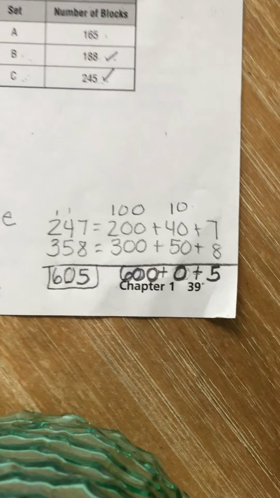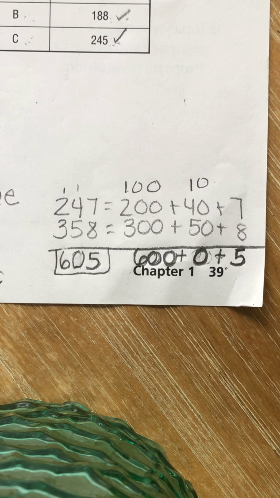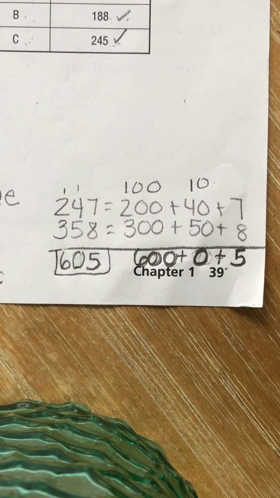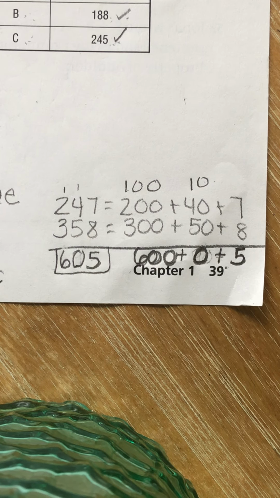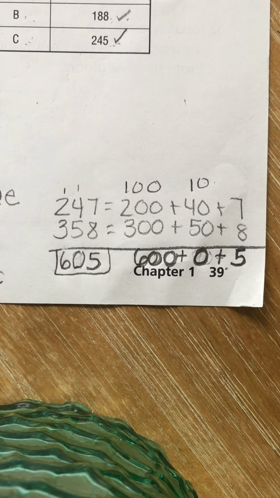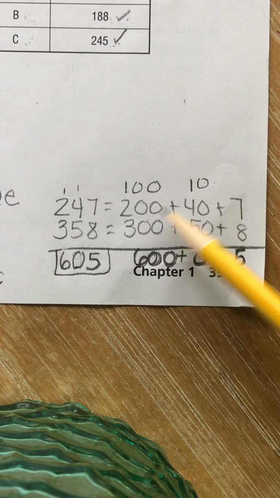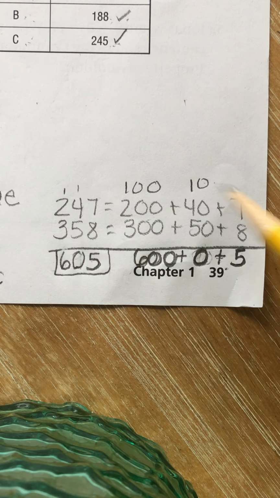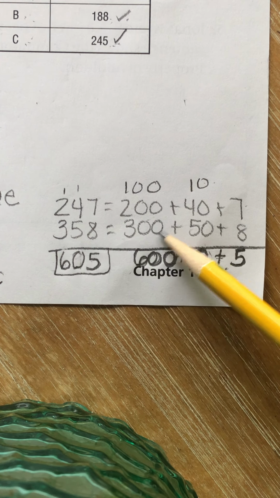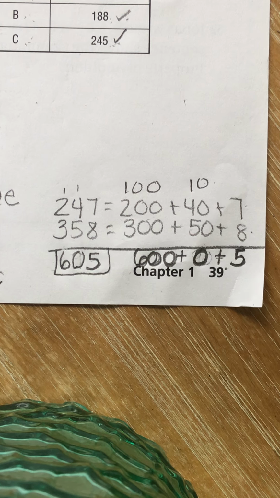Over here, I showed exactly what I wrote down. I took those 2 numbers, 247, 358, and I broke them apart. 247 is 200 plus 40 plus 7. 358 is 300 plus 50 plus 8. Now I added. 7 plus 8 is 15. I carried the 10 into the tens place, and then I brought down the 5.